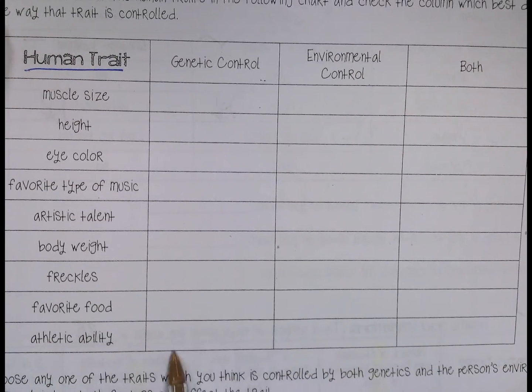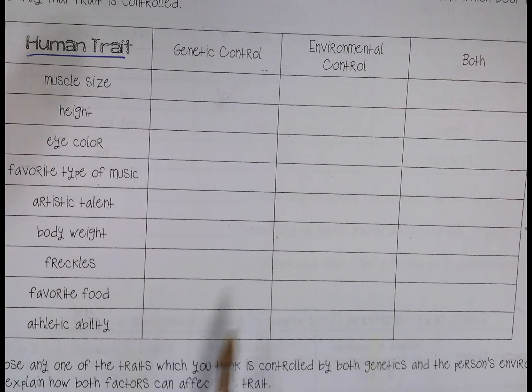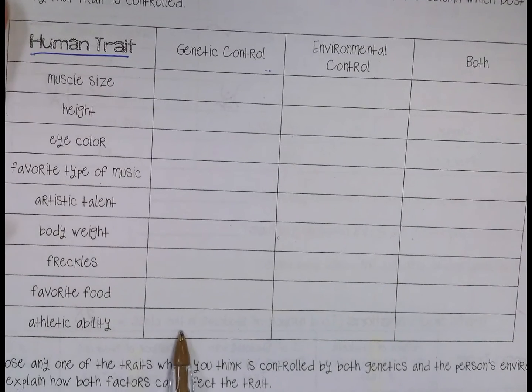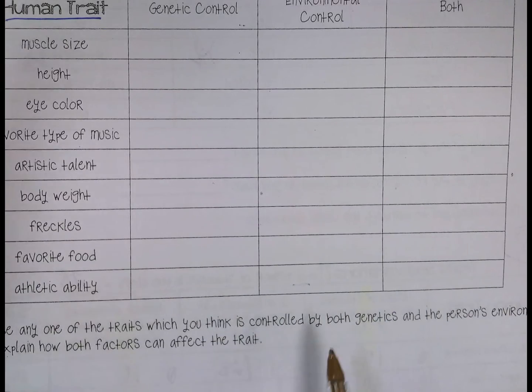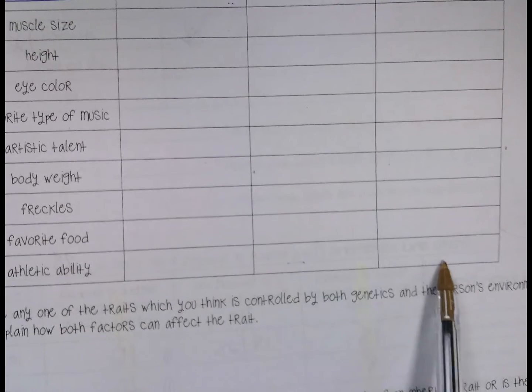Athletic ability. Now, that could be something that's debatable. If, let's say, both your parents are athletic, maybe it's genetic. But let's say your parents, maybe they're not the most athletic people in the world, but they put you in lots of sports and they give you lots of training. Or maybe you have a combination. So that could be one that is both. And then just answer number 7 and number 8. Okay, that's all.